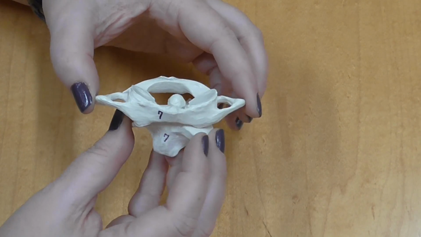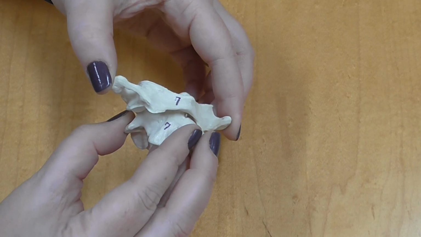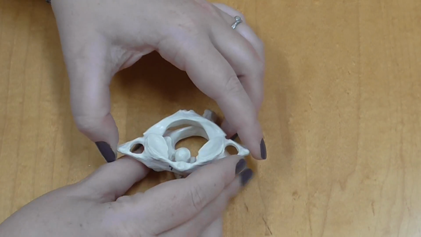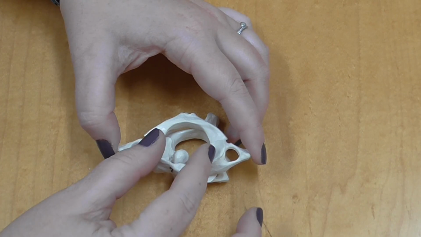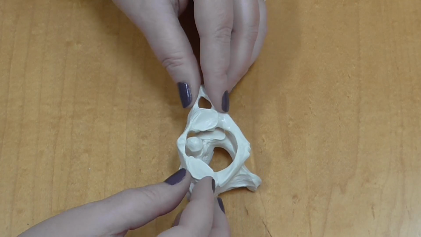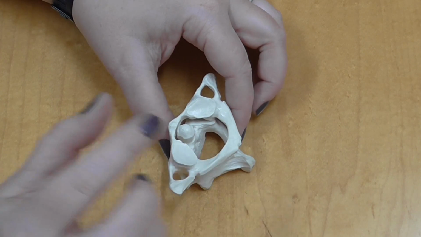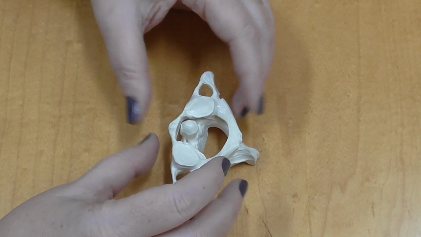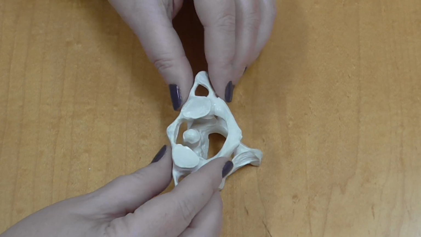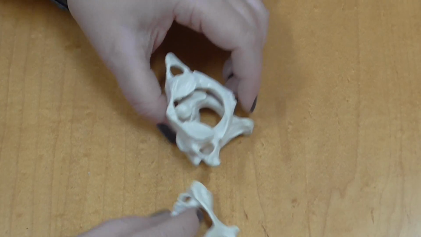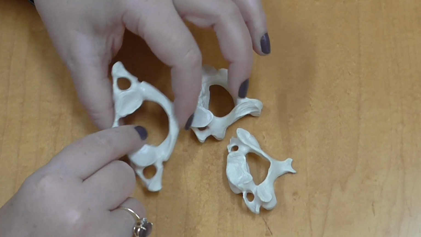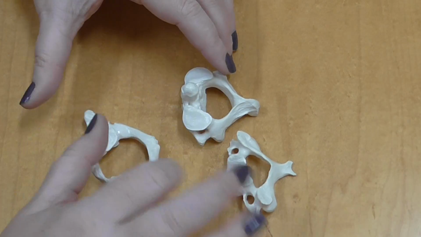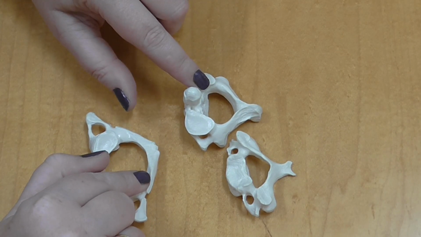And the atlas to the axis, that's what lets you actually turn your head. Okay, so you can see that rotation there. And then the skull to the atlas, when the skull sits on top of here, that's what lets the head nod. So between the skull to the atlas and the atlas to the axis, that's what gives us that free range of motion in our skull. So standard cervical vertebrae, it's this guy right here. Then we have our two specialized, the atlas and the axis. And there are 7 of those total, including these two.